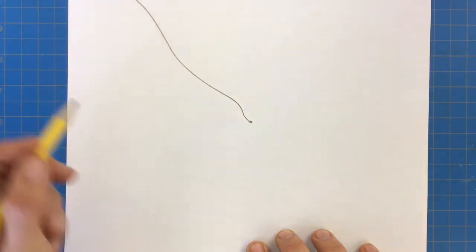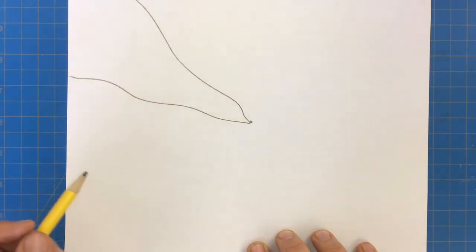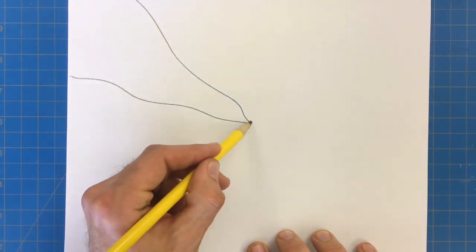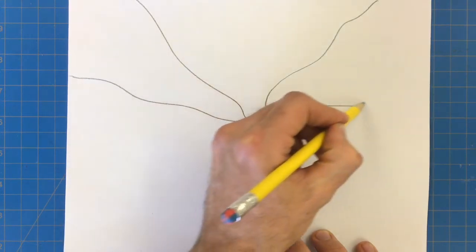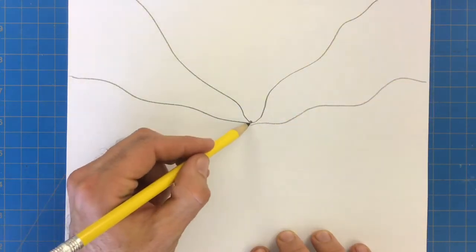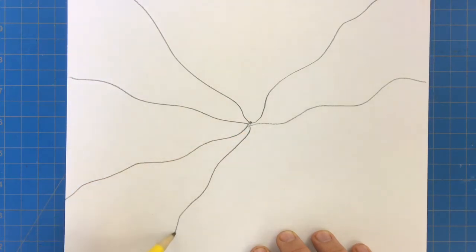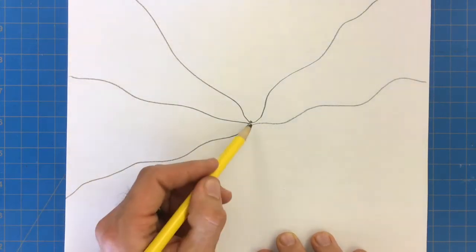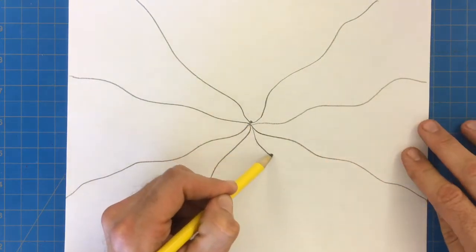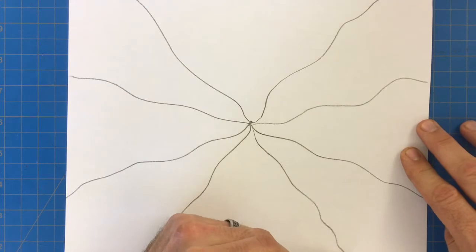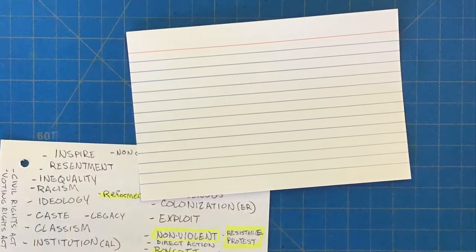From there, I'm going to draw 8 wavy lines that come out to the edge of the paper from my dot, from my center vanishing point. So, wavy lines coming out in each direction. I've got 6, there's number 7, and number 8. Looks kind of like a peppermint to me. Alright, there's our 8 wavy lines.